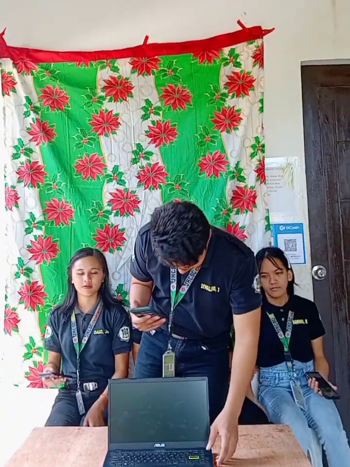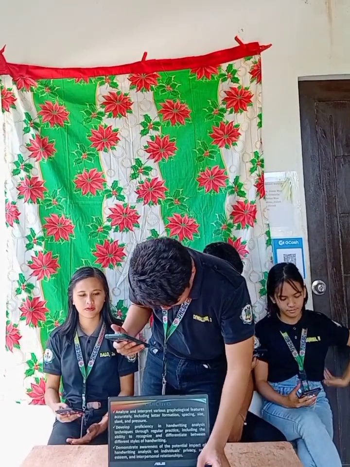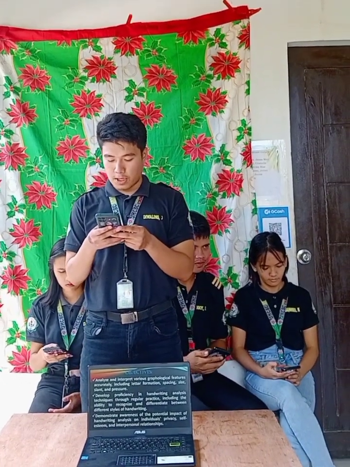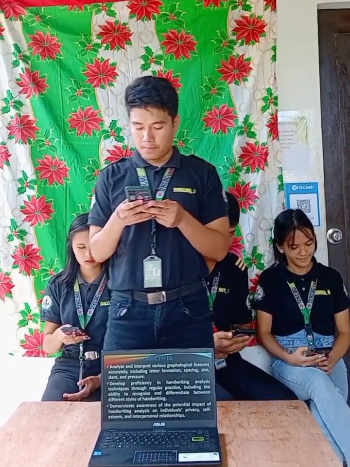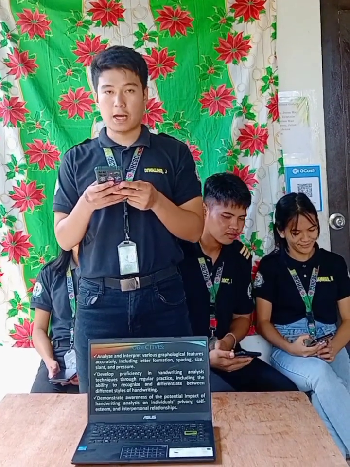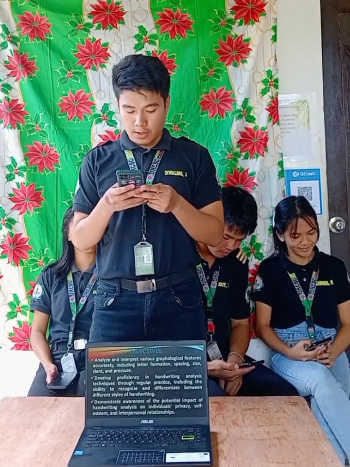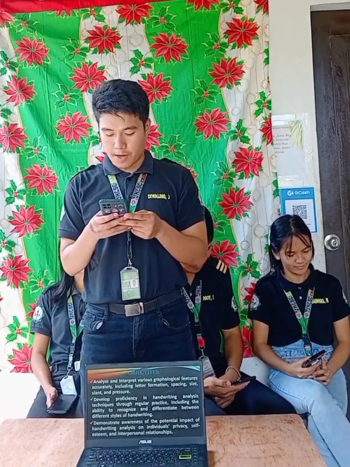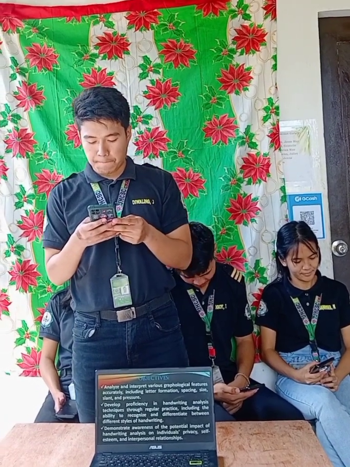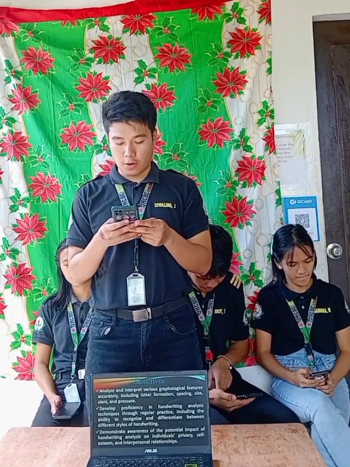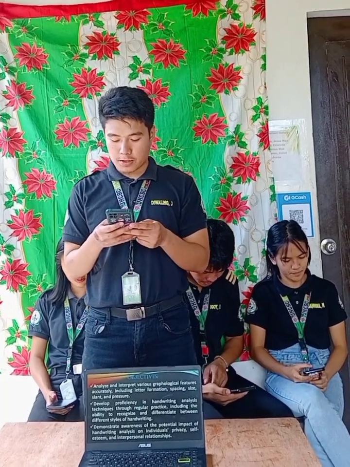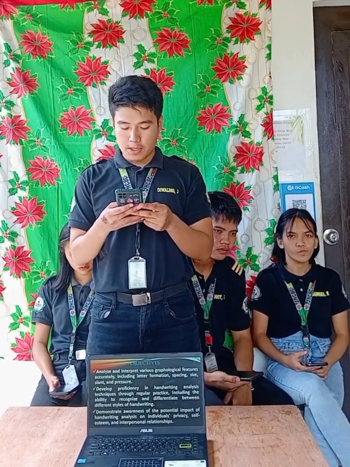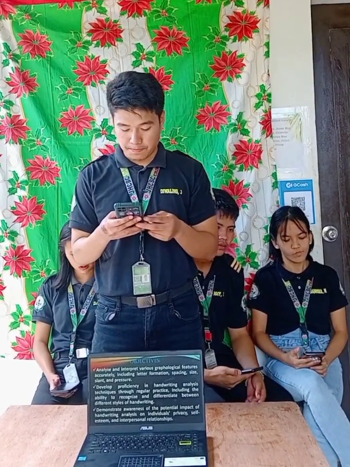So first is the objectives. The objective is to analyze and interpret various graphological features accurately, including letter formation, spacing, size, slant, and pressure. Next is to develop proficiency in handwriting analysis techniques through regular practice, including the ability to recognize and differentiate between different styles of handwriting. Demonstrate awareness of the potential impact of handwriting analysis on individuals' privacy, self-esteem, and interpersonal relationships.